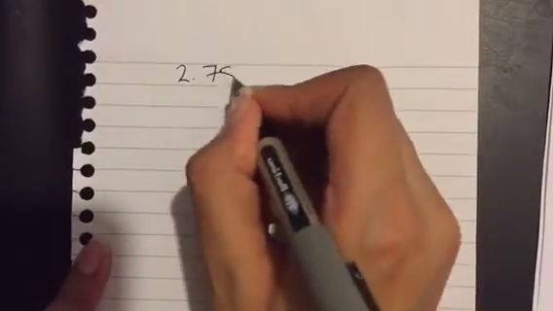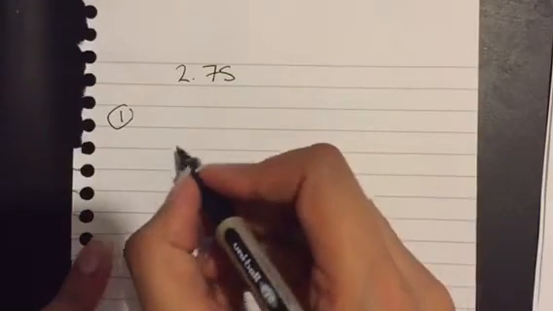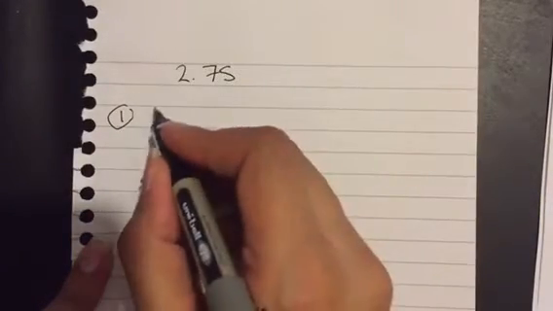And so don't worry about the negative numbers at all. And I'm going to go through two examples, and then hopefully you should be able to do this in your exam. So the first number I'm going to start off with is 2.75. So the first step that I have to do is I have to convert this into a binary form.